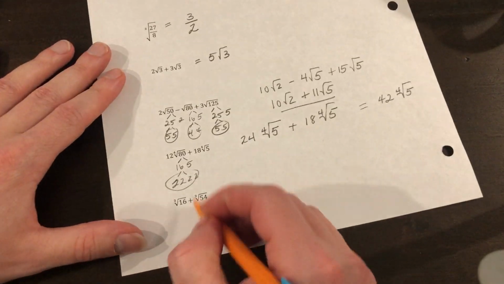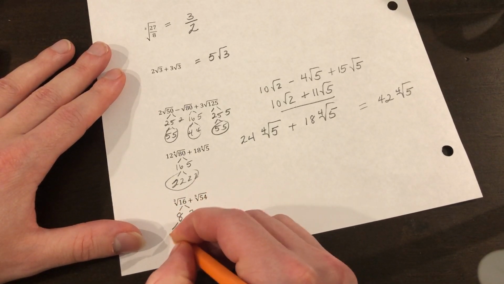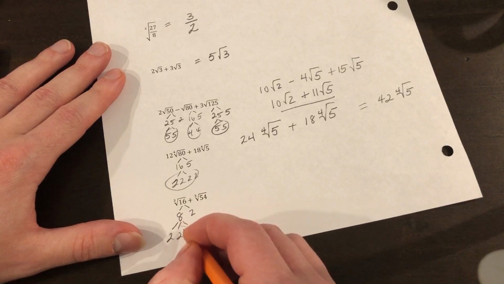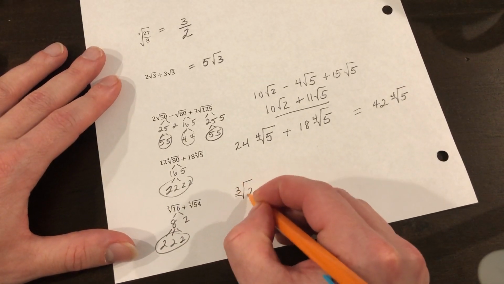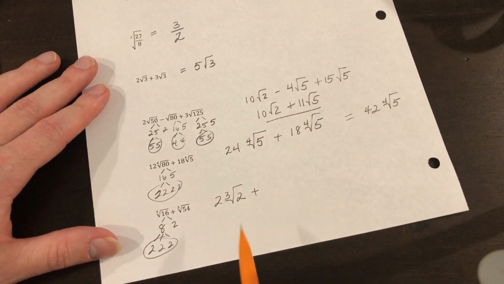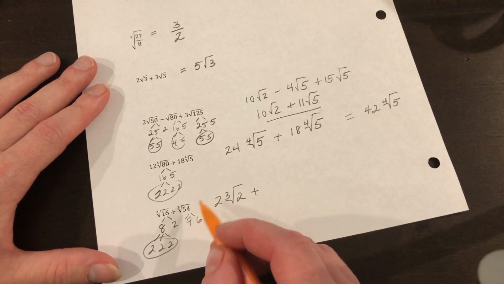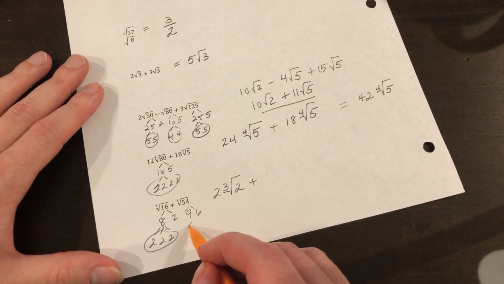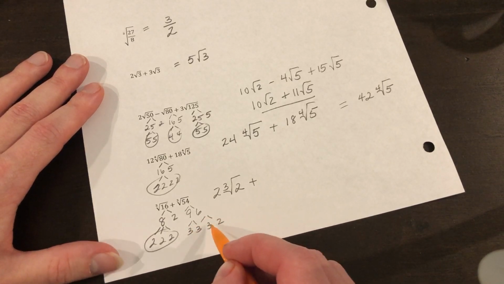Okay, last one. 16 breaks down to 8 and 2, and that 8 can break down into 2 cubed. Okay, so we get cube root of 2 plus, I'll get a 2 on the outside, plus 54, 9 and 6, 3 and 3, and 3 and 2.